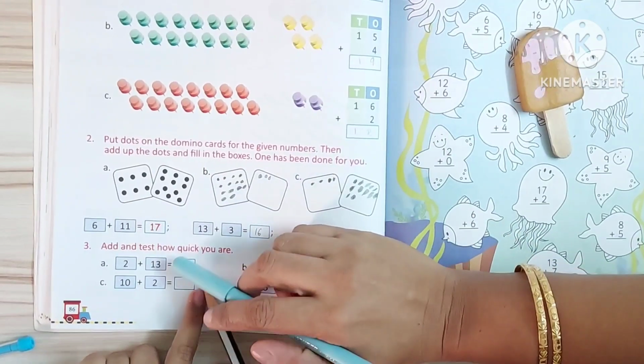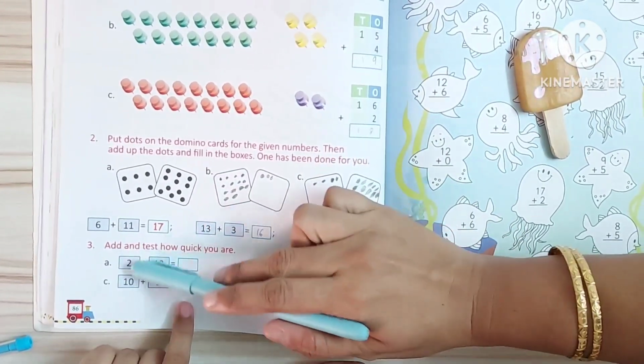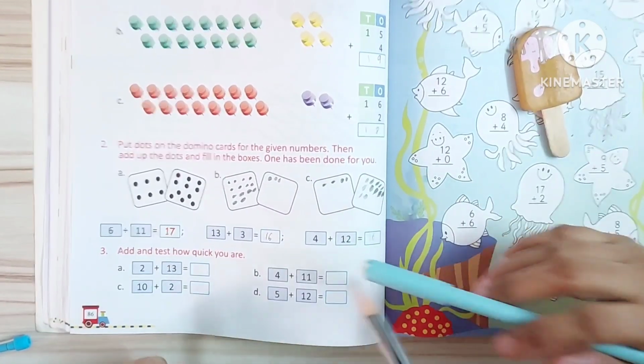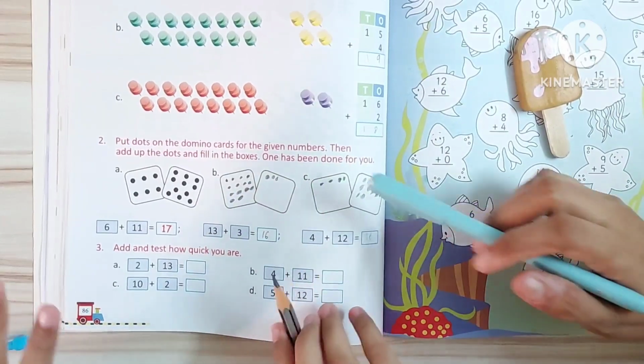Now, add and test how quick you are. Okay, you have to add these four. You have to add quickly and see how quick you are.